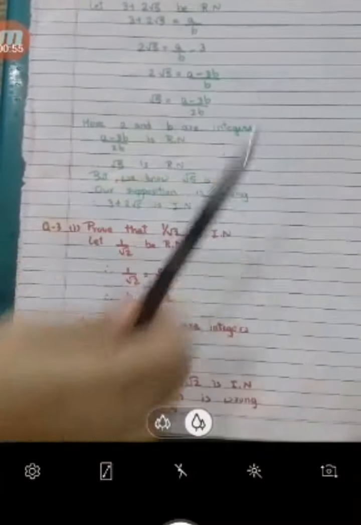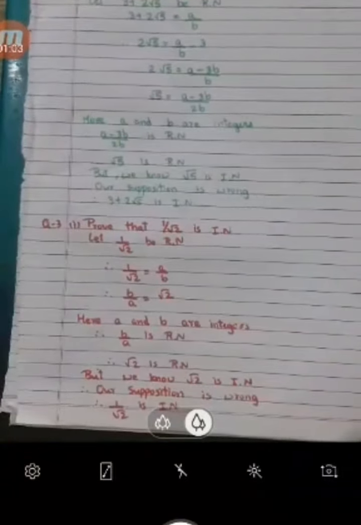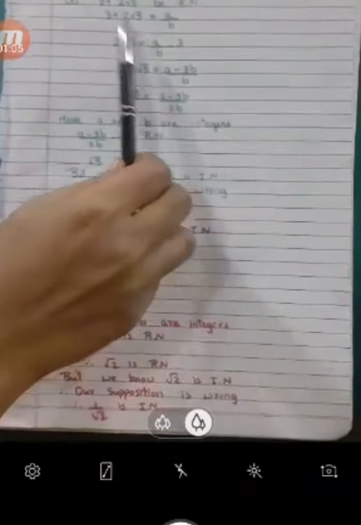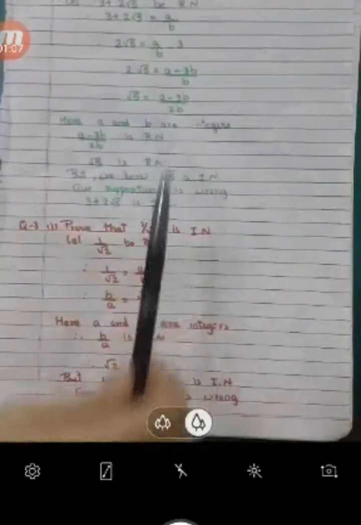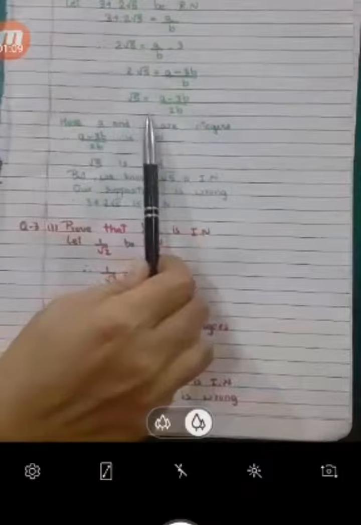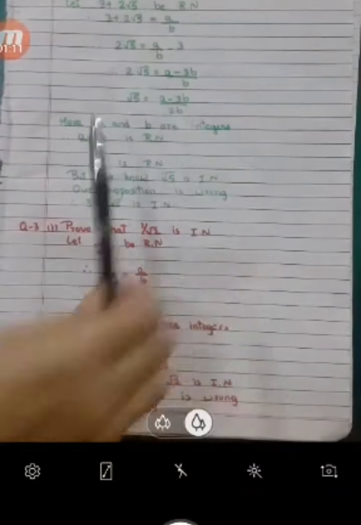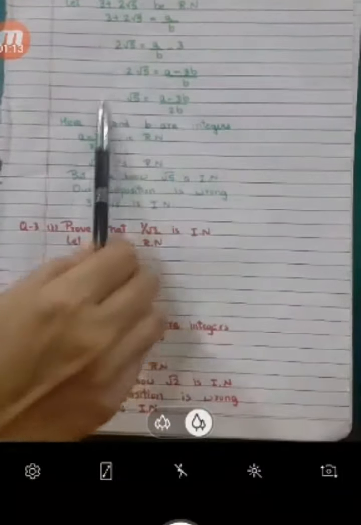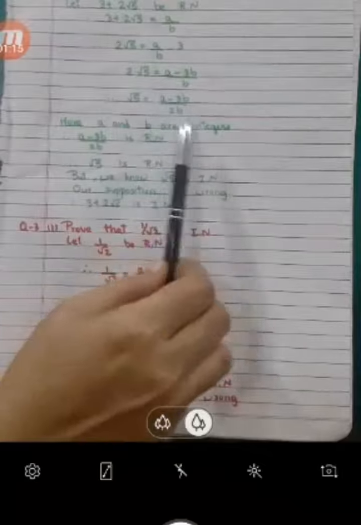Next question, prove that 3 plus 2 root 5 is an irrational number. Here we will suppose 3 plus 2 root 5 is a rational number. Rational number means it is in the form of a by b. Now children, what you have to do? You have to separate this root 5. So by rearranging the terms, what we have got: root 5 is equal to a minus 3b upon 2b. Here you can see root 5 and here a minus 3b upon 2b.